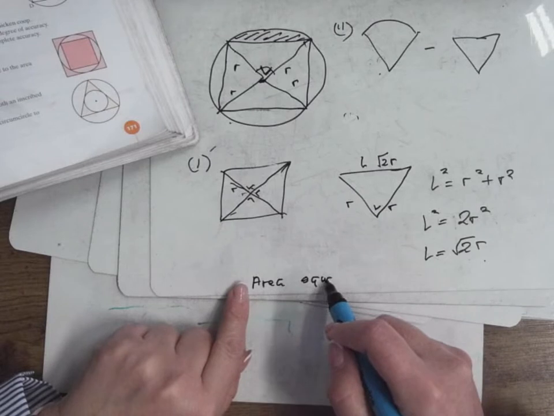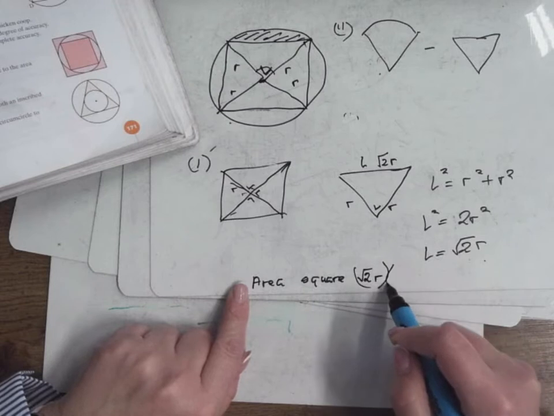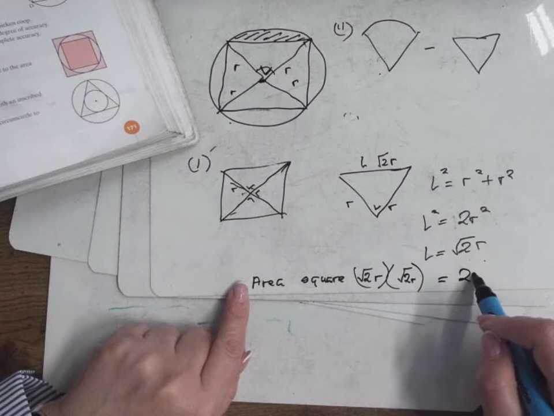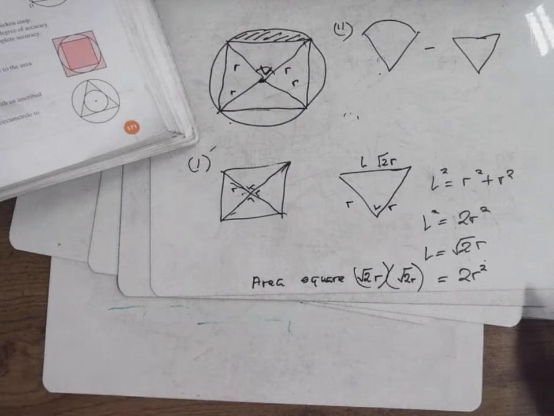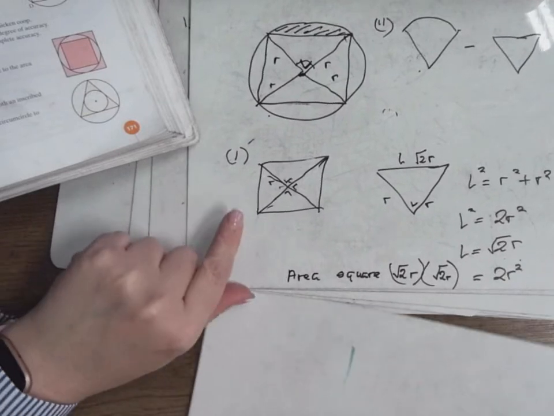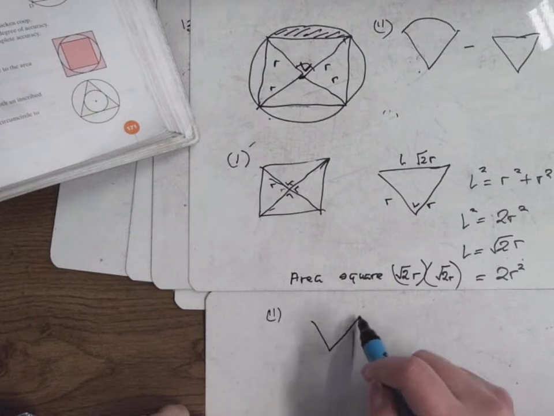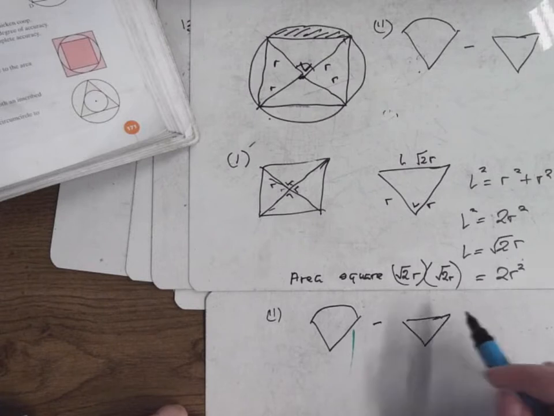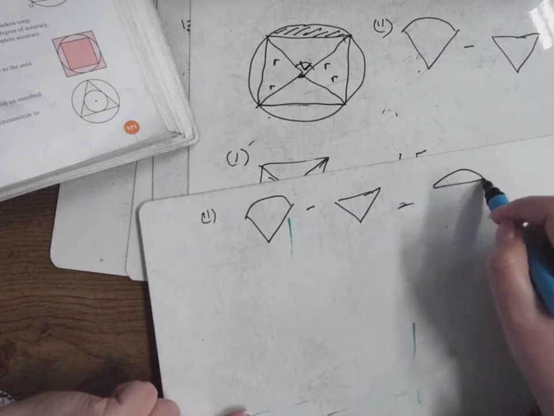So the area of the square is root 2 R multiplied by root 2 R, which is 2R squared. Is that okay? So the area of the square is 2R squared. Agreed? Right, going back to get the area of the shaded bit, the area of the shaded bit is the area of the sector take away the area of the triangle. Agreed? Which will give you the area of the shaded bit up top.